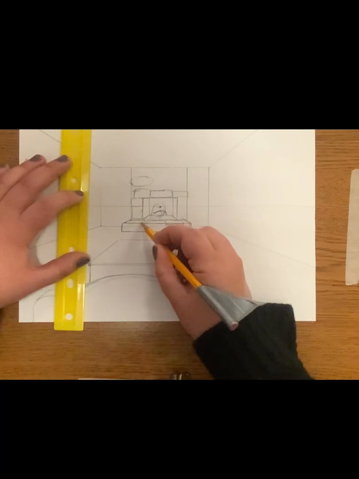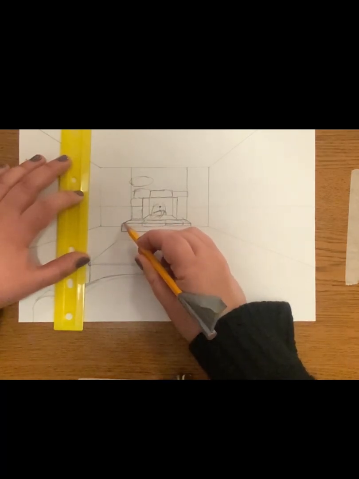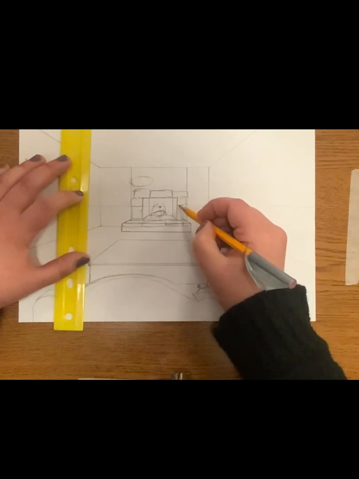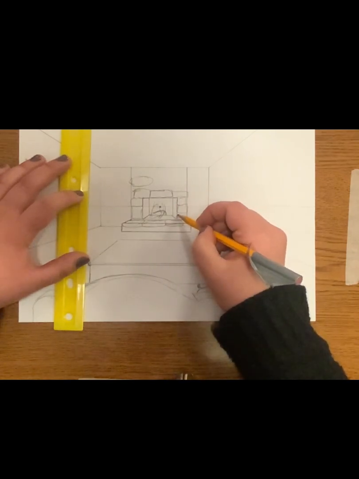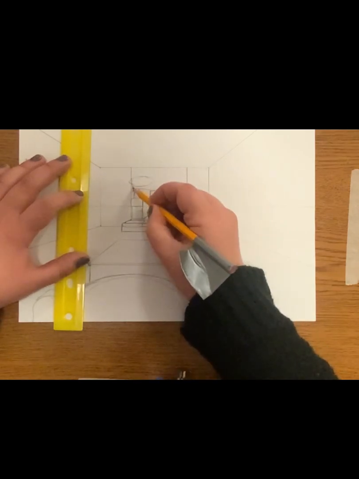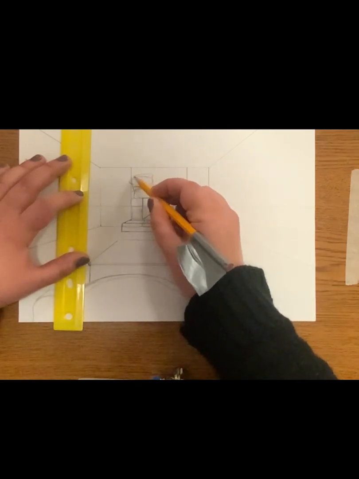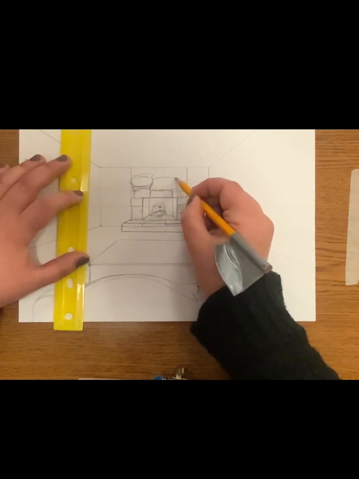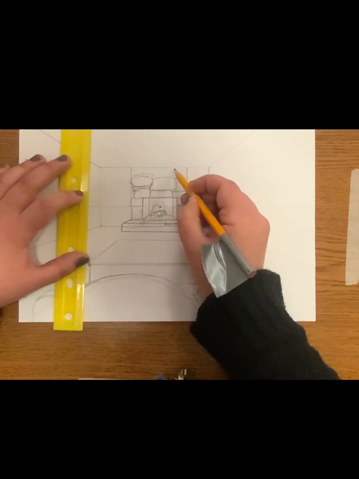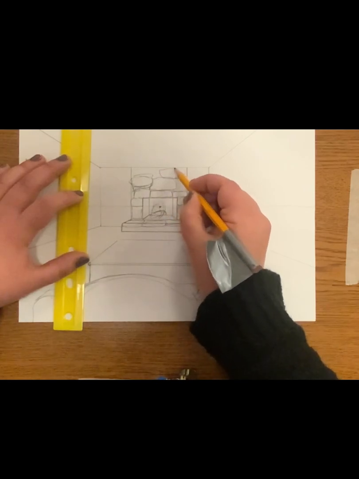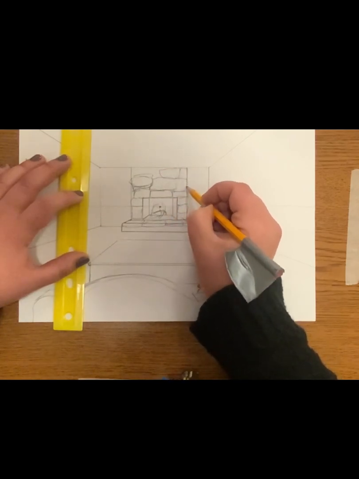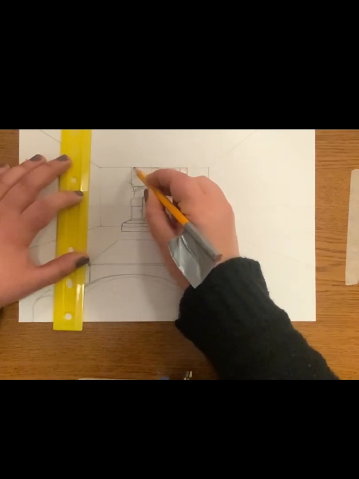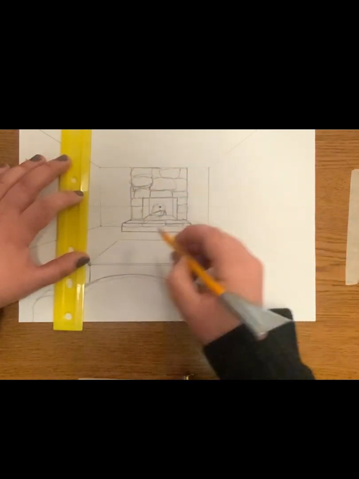I'm going to draw the little edge of each stone there. Fill in the rest of this area with some stone. Get some texture on there. Just capture the irregular limestone on there.